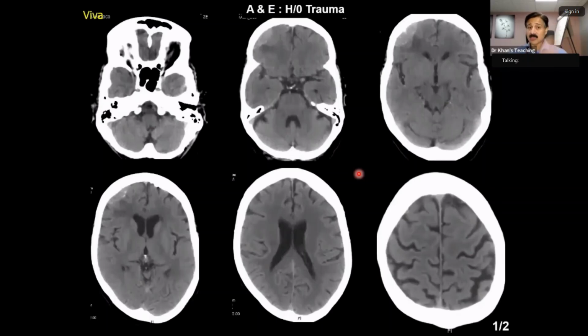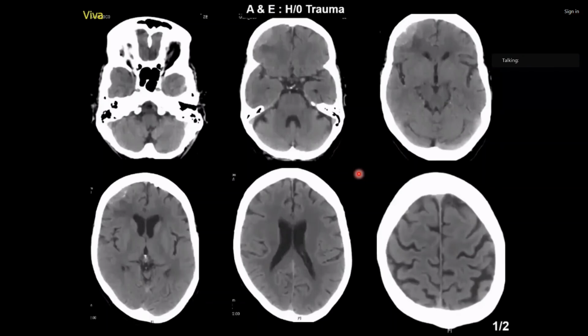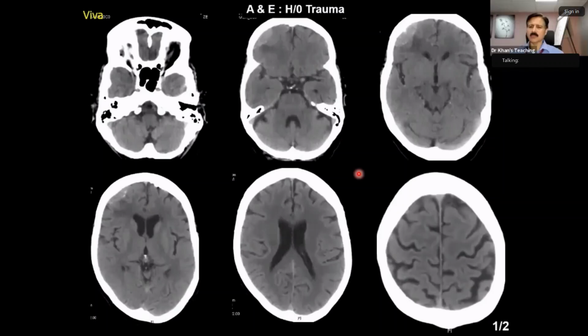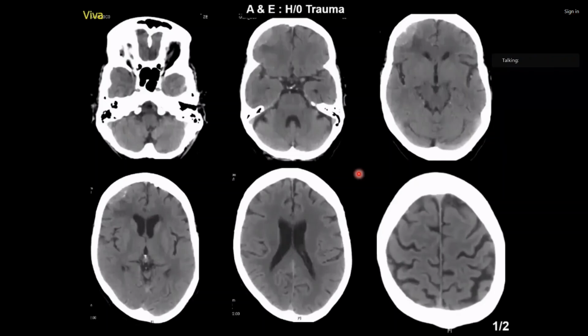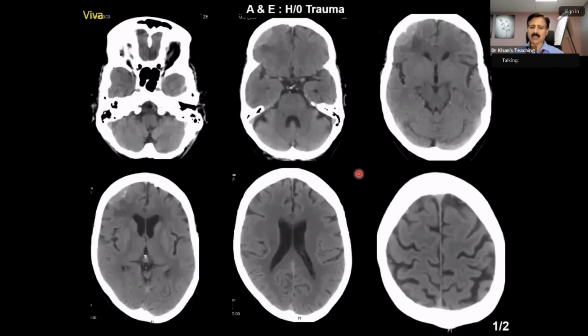Yes, please. A&E, history of trauma. So there is an acute or rather subacute kind of extradural hematoma on the right inferior frontal lobe. Extradural hematomas are not subacute. Extradural hematomas will always be acute. Yeah, the density looked slightly less than to my liking, so that's what I was thinking. But that's a very good thinking.